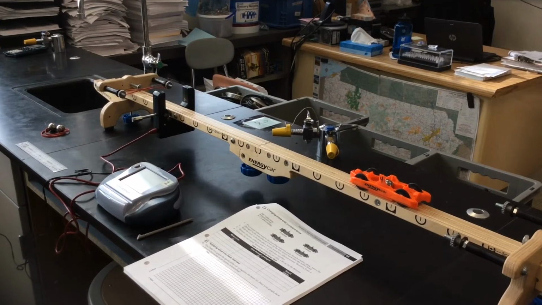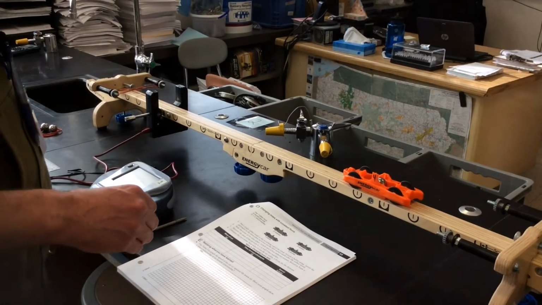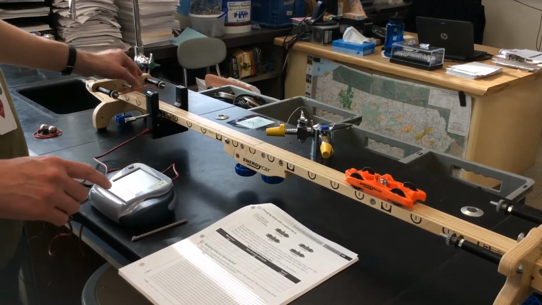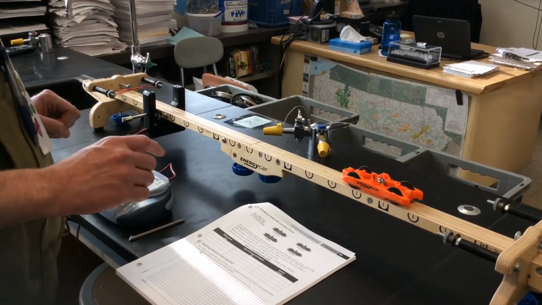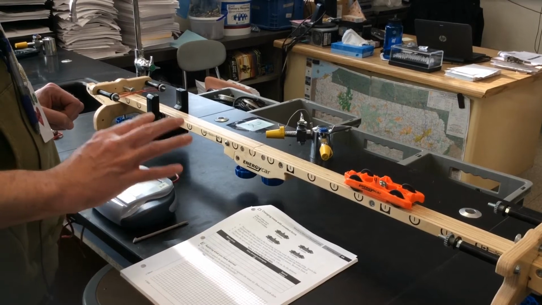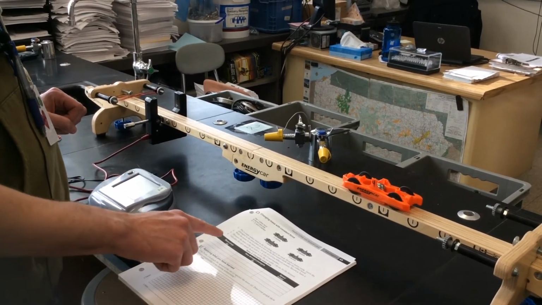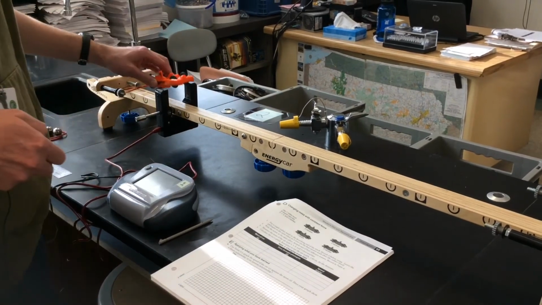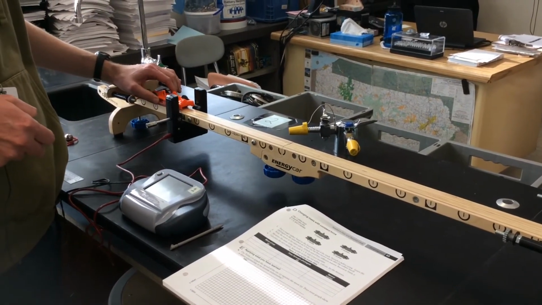For the second part of Lab 6A, you're going to be keeping the rubber bands the same, a single rubber band, and changing the mass of the car. This series of trials has 4 different trials where we're changing the mass from 0 marbles to 1 marble to 2 marbles to 3 marbles.